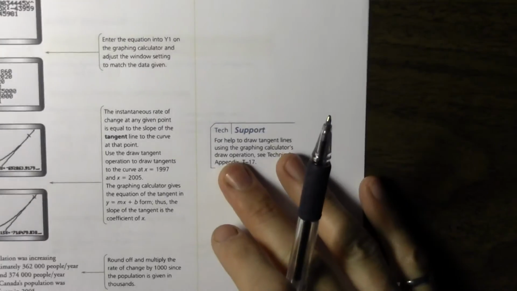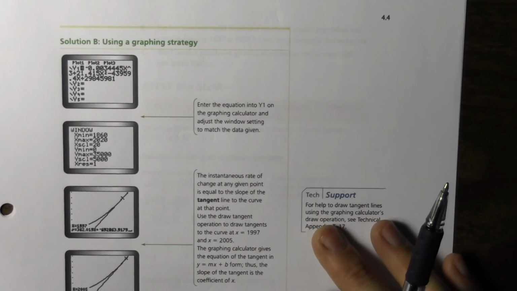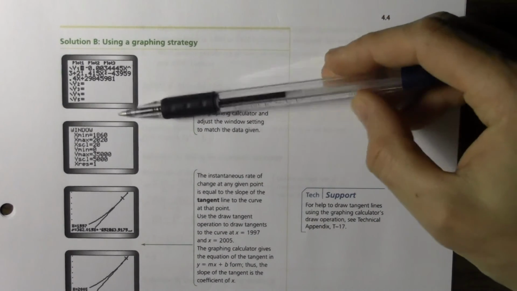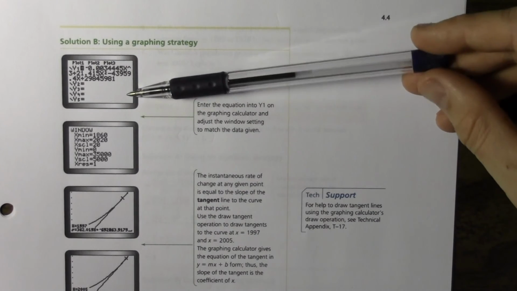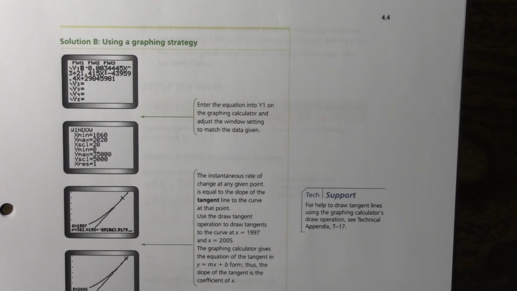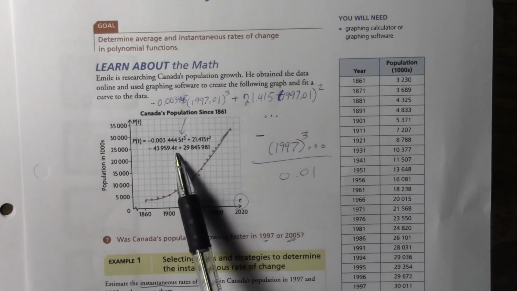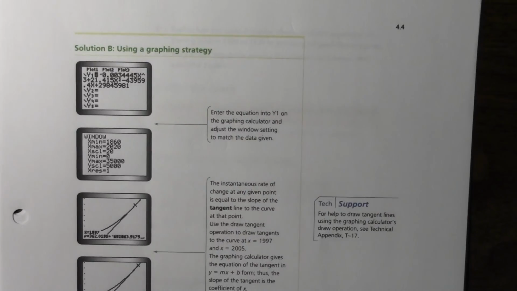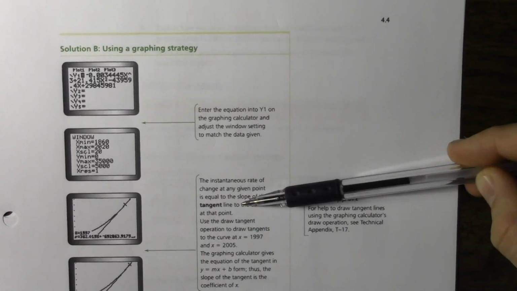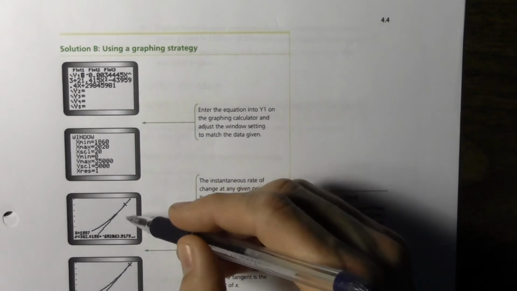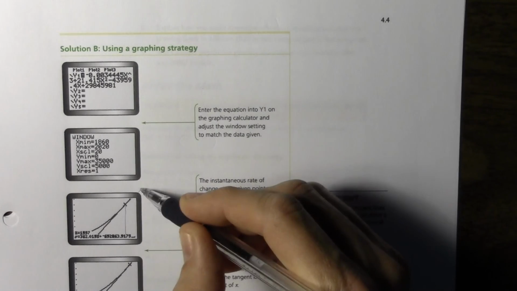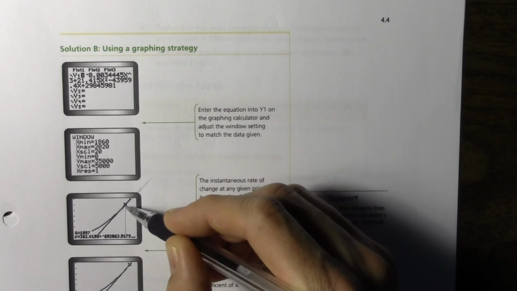All right, so that's the algebraic method. That would be the method that I would ask you to use. Here's the graphing strategy. All they do is plug it into a graphing calculator. You should have your graphing app on your phones. You plug in this long equation right here into your phone. You'll get a graph, and then they look at the tangent line. We know that's the instantaneous rate of change. So they go to 1997 and take a line that's tangent at that point, right there at 1997.